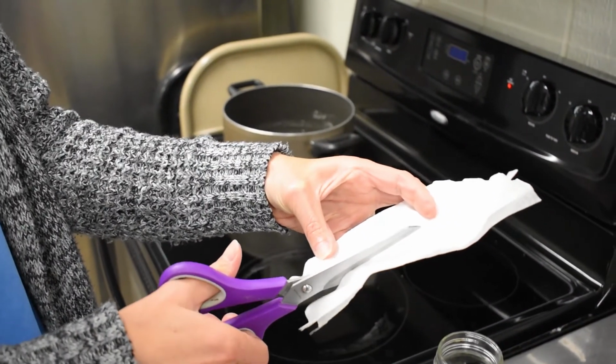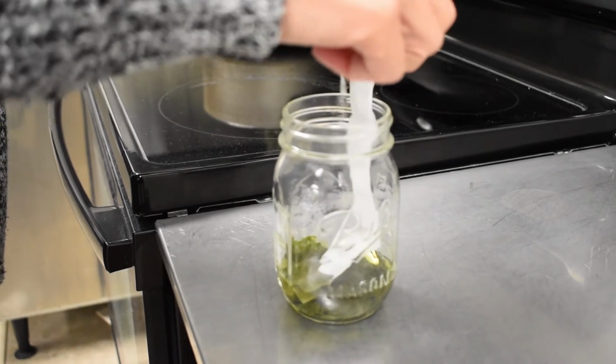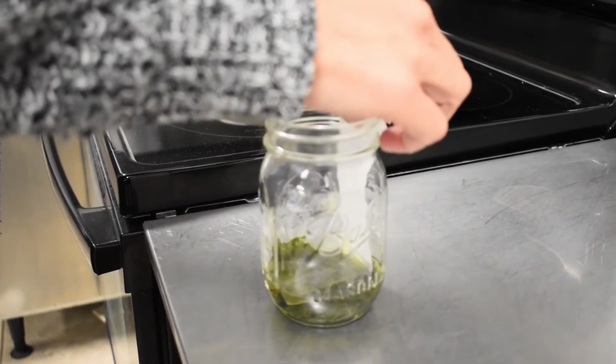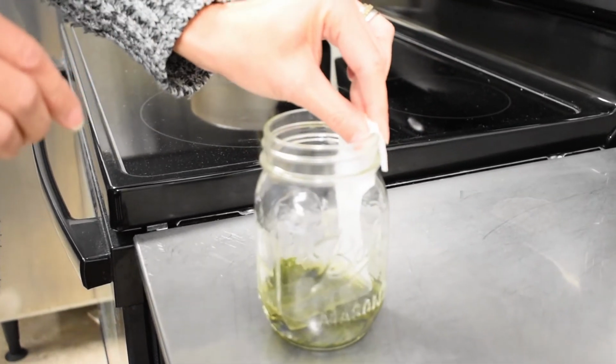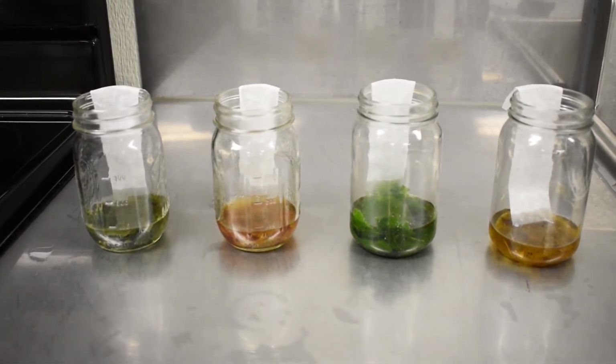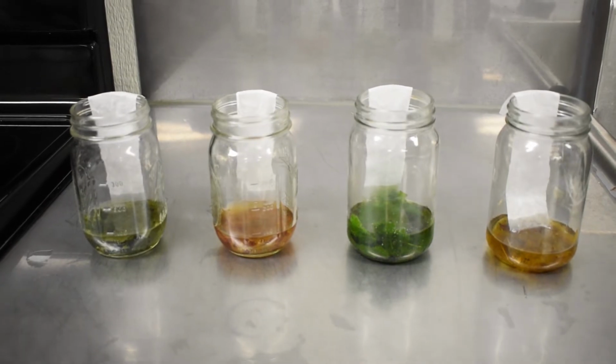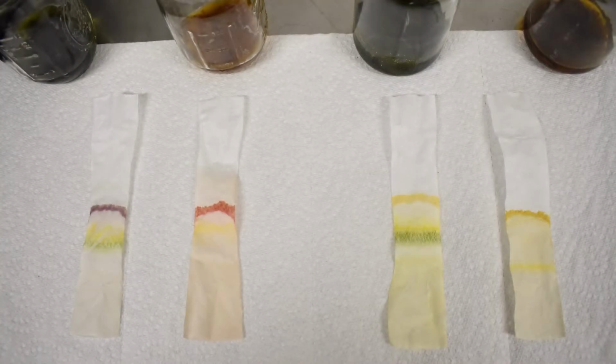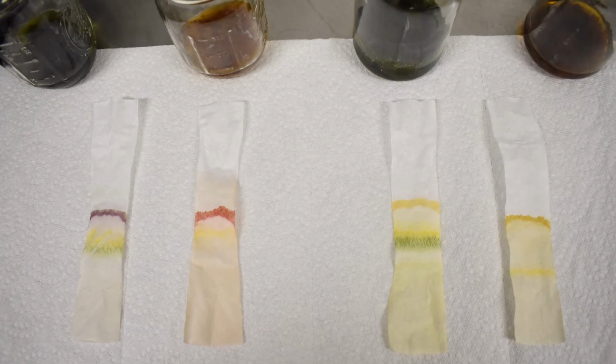Once your jars have cooled, take the strips of your filter paper and place the bottom end into the alcohol solution and wait for the paper to soak up the mixture all the way to the top of the paper. After it has reached the top, remove the paper and allow it to dry overnight. Once your paper has thoroughly dried, you will see the colors left over by the leaves. Notice the different colors that were left on the strips of your paper? Maybe there's more than one color.